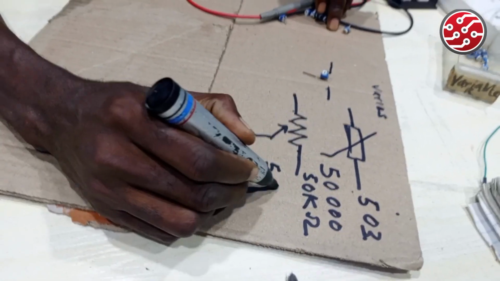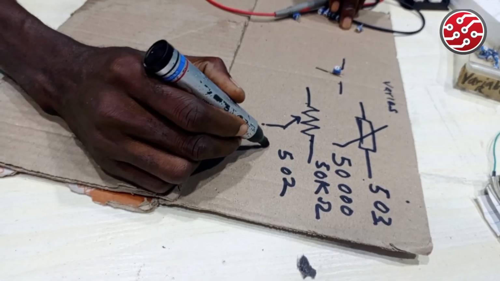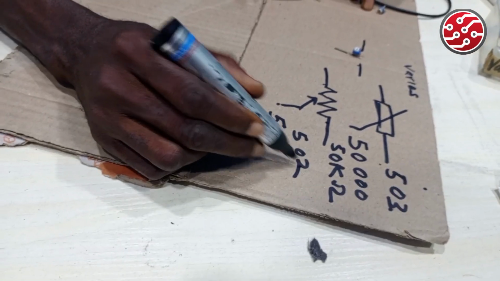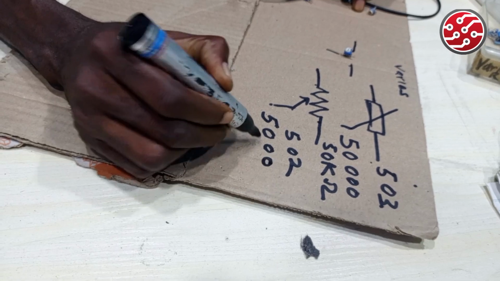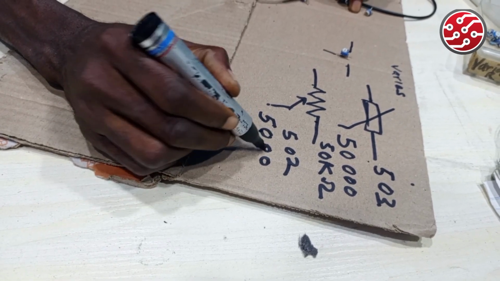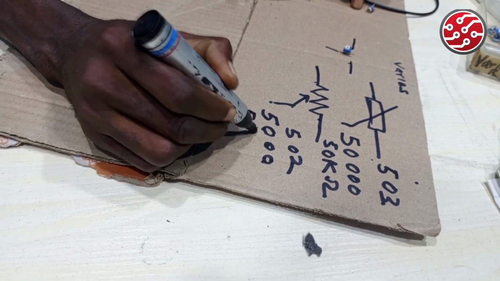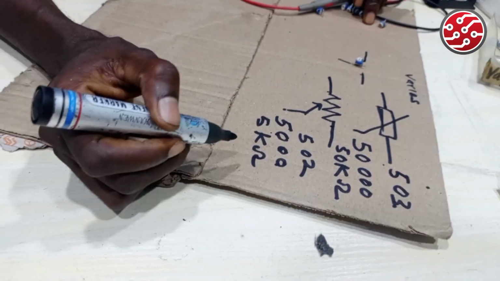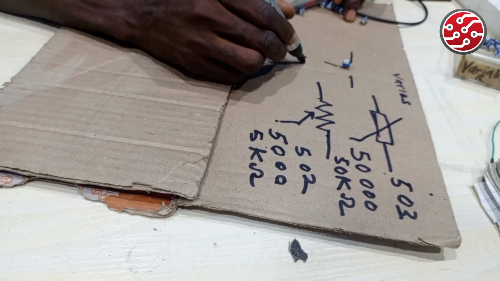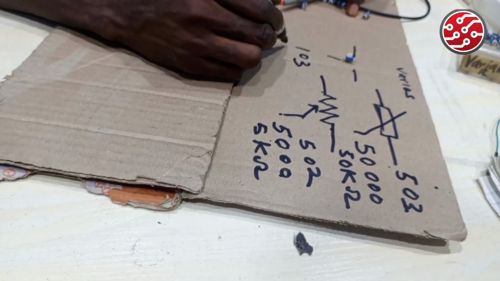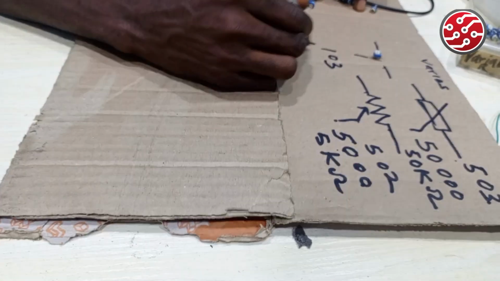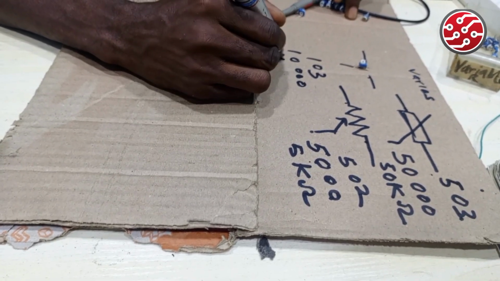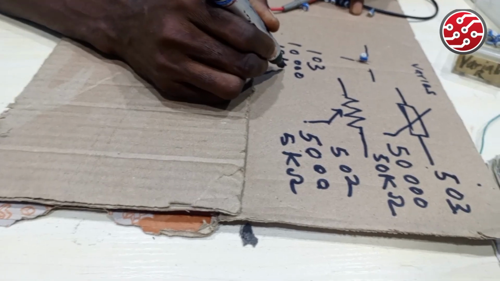When you see 502, you split it first. 50, and this one is the number of 0s. And what do you see now? 1, 2. This one is 5 kilo ohms. Hope it's understood. When you see 103, it is 10, and this one is 3, which is the same as 10 kilo ohms.